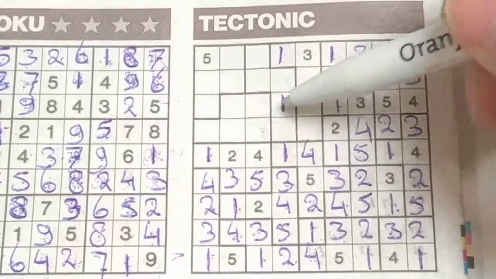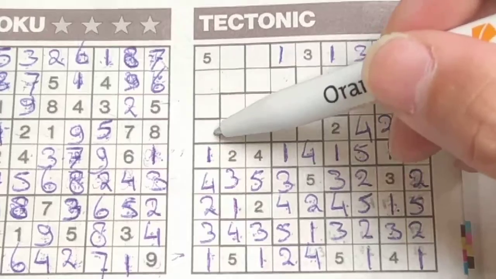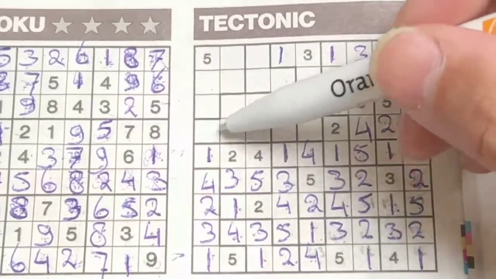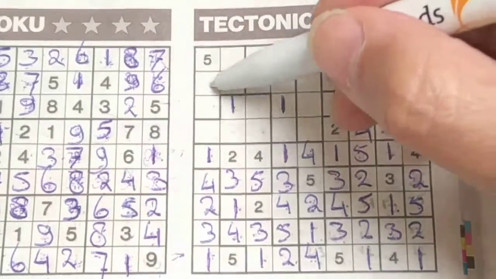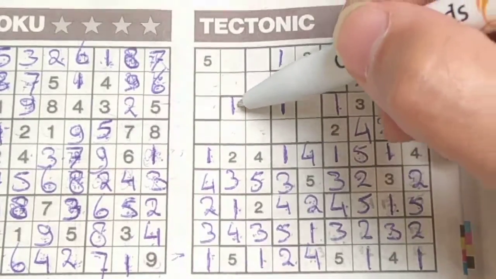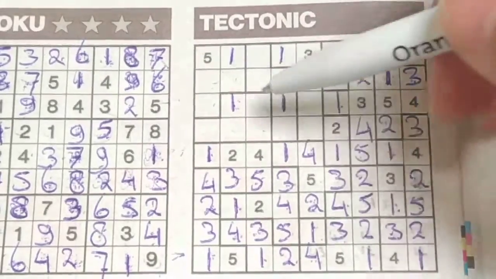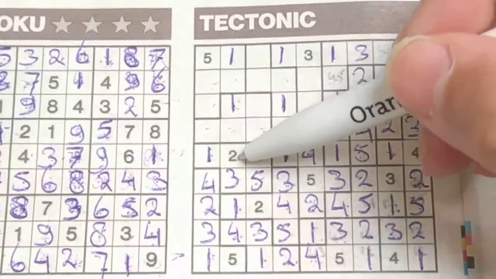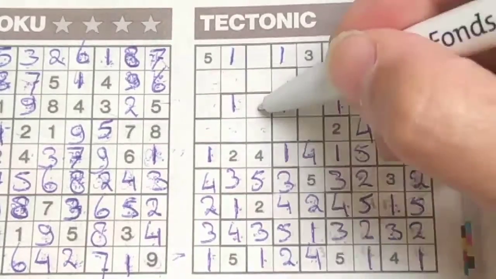These 2 boxes cannot be a 1. This box cannot be a 1. And this box cannot be a 1, so one box left for the 1 should be here. These 3 boxes cannot be a 1, so one box left for the 1 should be there. These 3 boxes cannot be a 2. We have a 2 here. So one box left for the 2 should be this one.